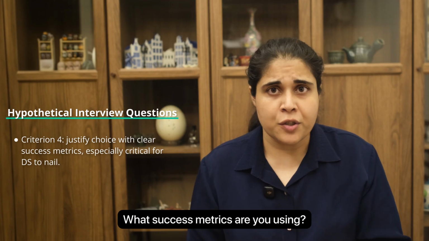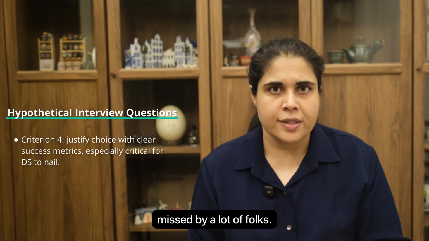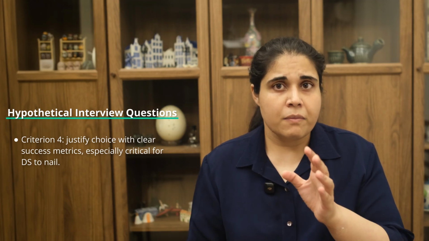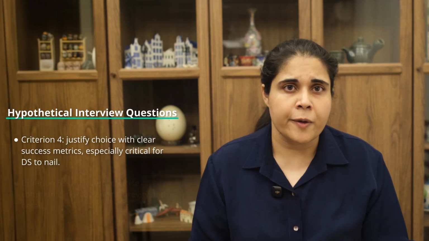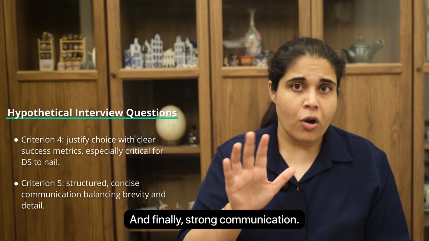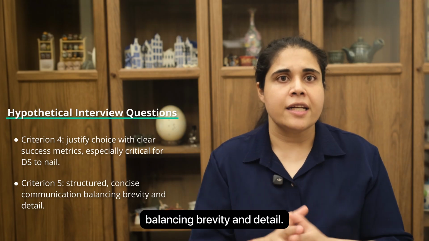What success metrics are you using? Really important, this element gets missed by a lot of folks. And honestly, as a DS, if you of all candidates miss the success metric, that won't be a great look. And finally, strong communication. Structured, logical, balancing brevity and detail.